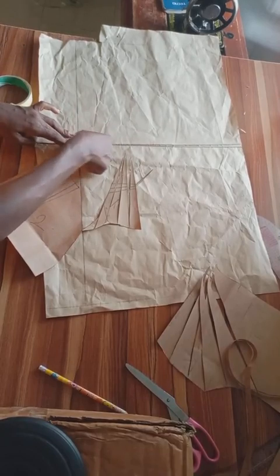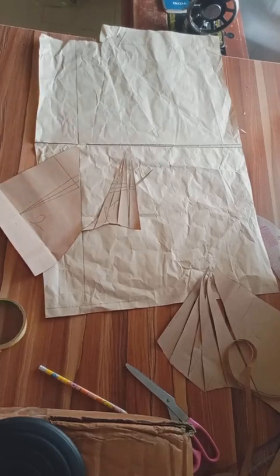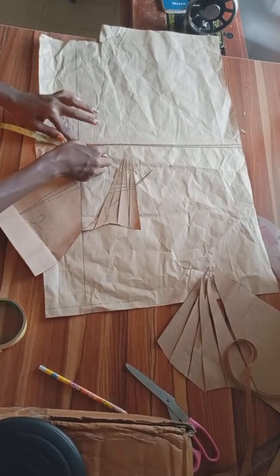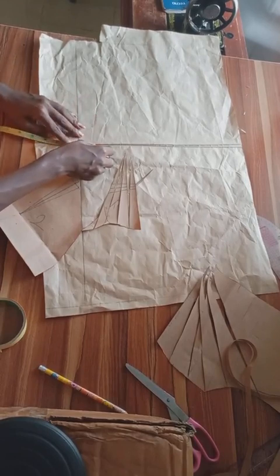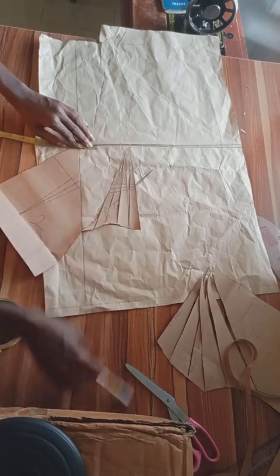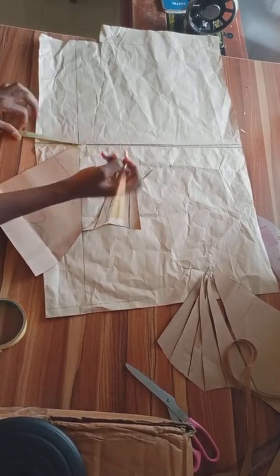Then you take the measurements that you want in the middle. If you want 1 inch, just take 1 inch, or if you want 1.5, let's do 1.5. Just take 1.5 inch. This is the 1.5 inch line.